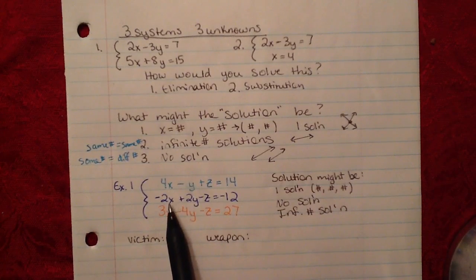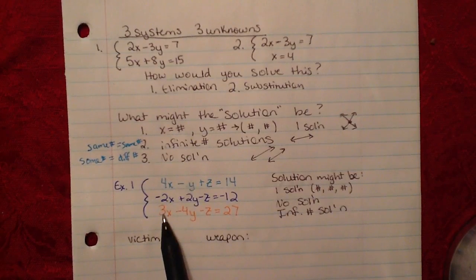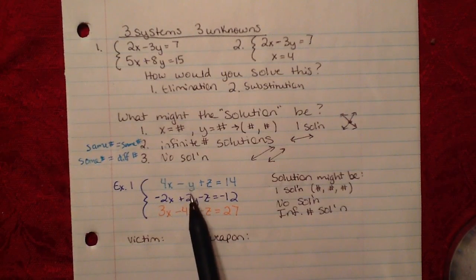Now those are all fairly nice small numbers, except there's no easy way to make -2 become 3. Well, there is an easy way to make -2 become the opposite of 4, but there's not an easy way to cancel this one. So let's go on to our y's.